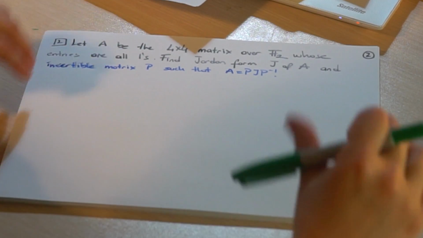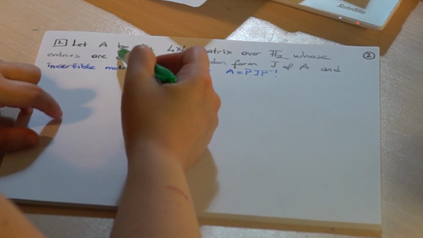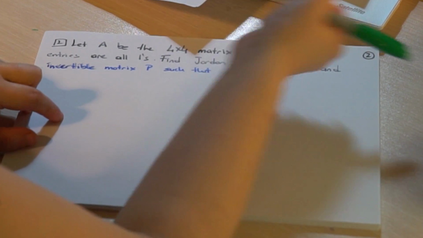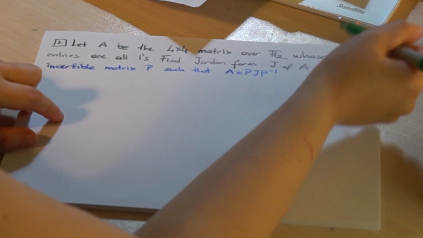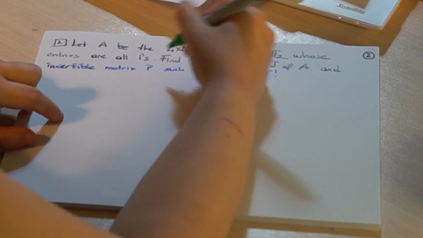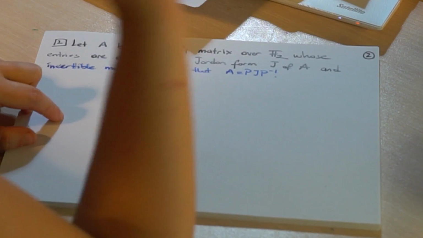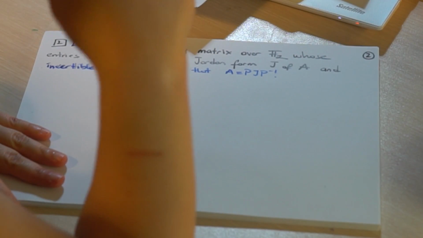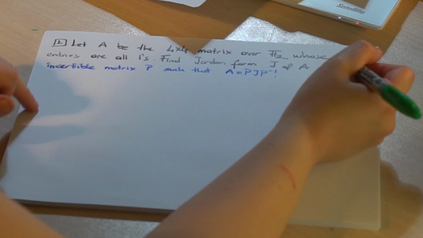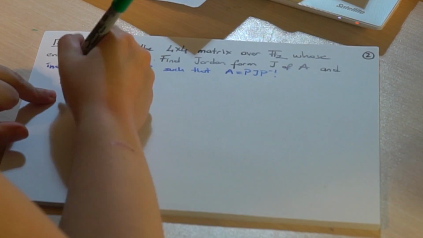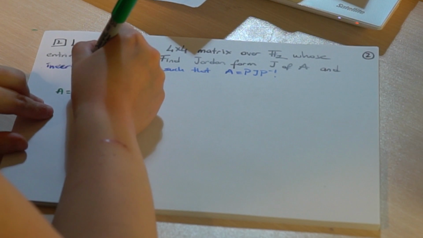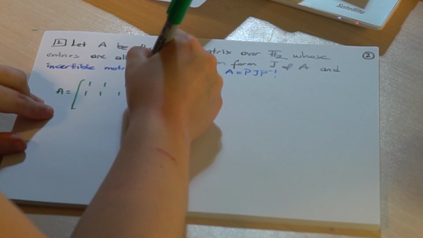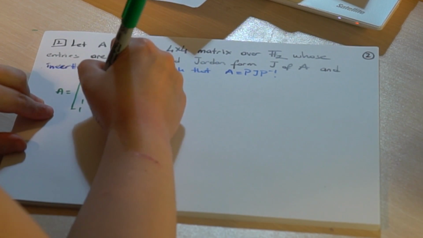Second question is, let A be the 4x4 matrix over F2 whose entries are all ones. Find the Jordan form J of A and an invertible matrix P such that A is equal to P times J times P inverse. Now, to find this, first we need to find the characteristic polynomial of A. And A is the matrix whose entries are all 1s.